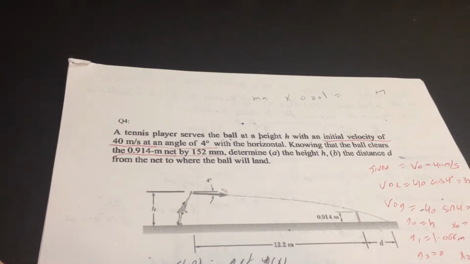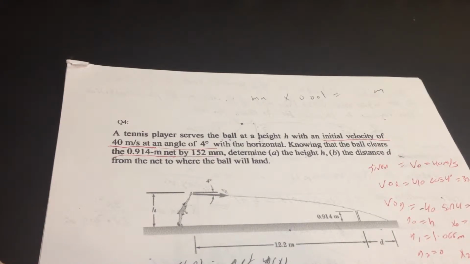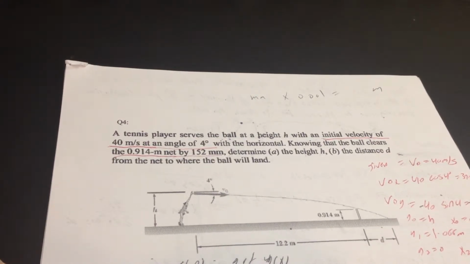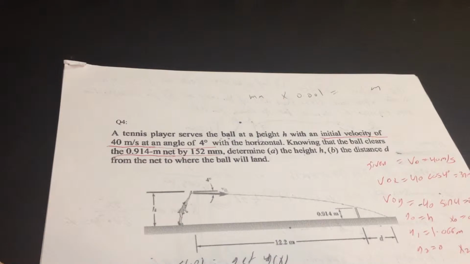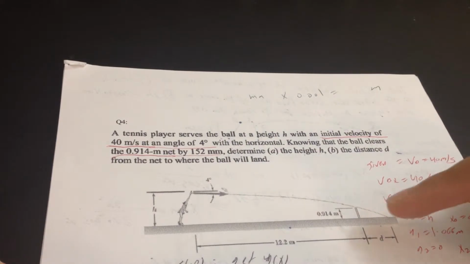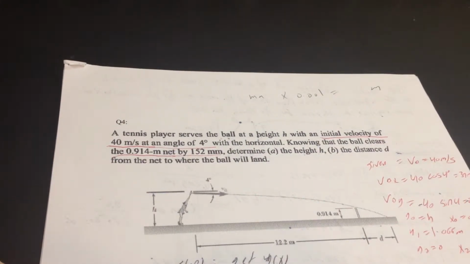Today I'm going to solve one of the questions in chapter 11, kinematics of particles. So let's get started. In this question, it's very simple and easy. We have a lady who is playing tennis. We need to find the distance at which the ball will hit this point. They give us all the numbers.